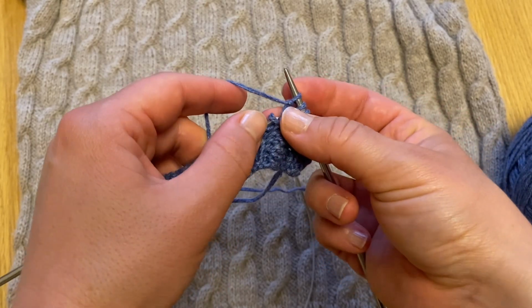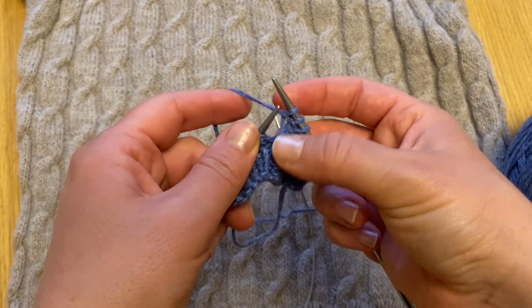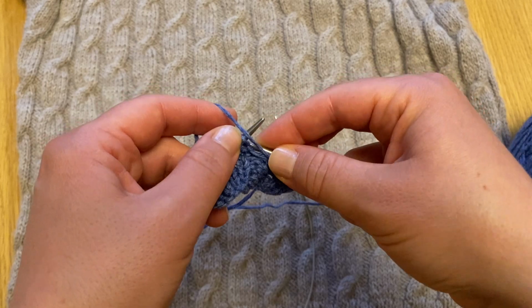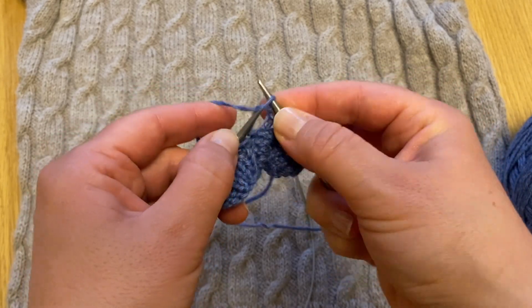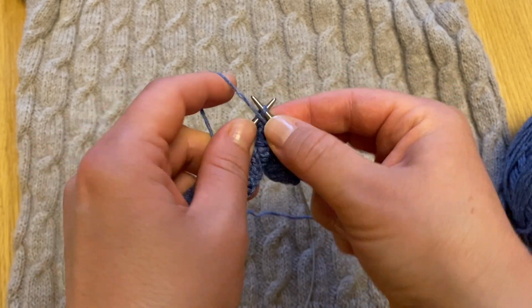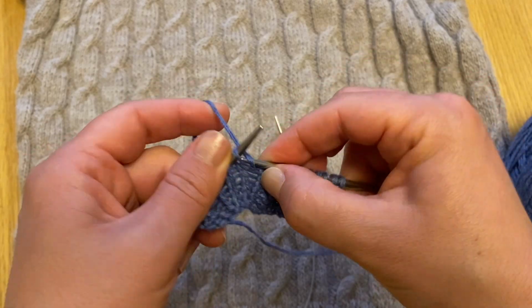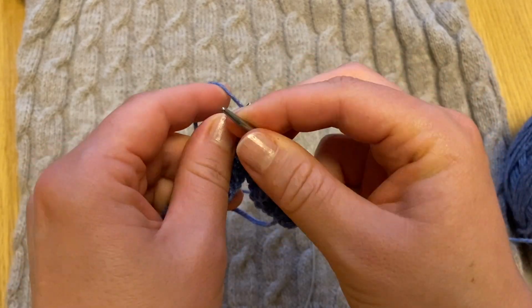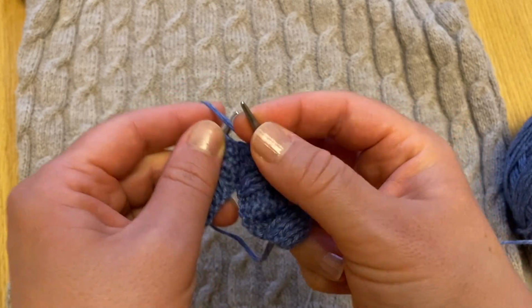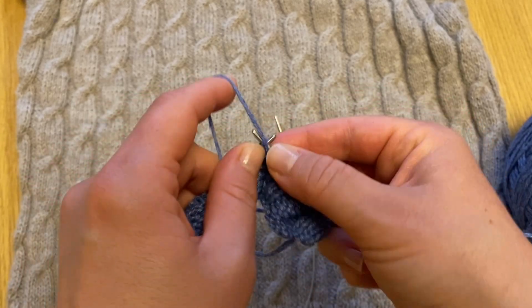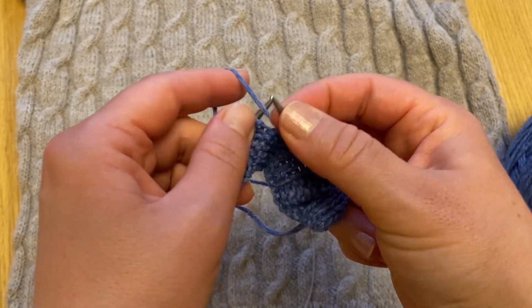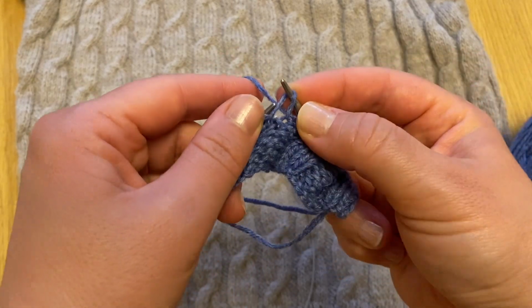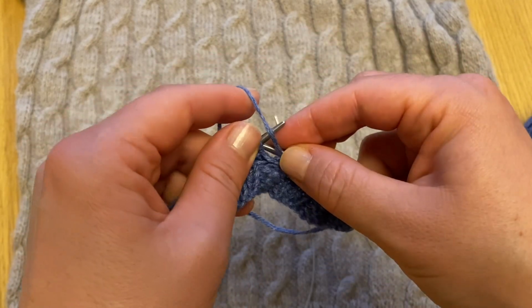So I'm just going to release this increase, and this will help to have better tension in my cable. And then I'm going to continue with 3 purl stitches followed by 3 knit stitches. Then again release the increase.